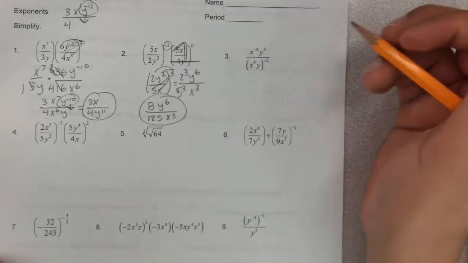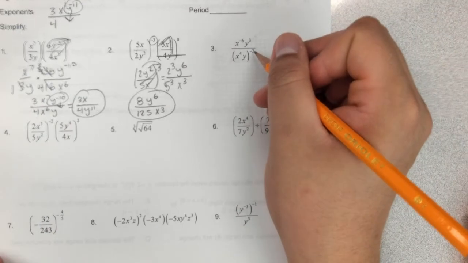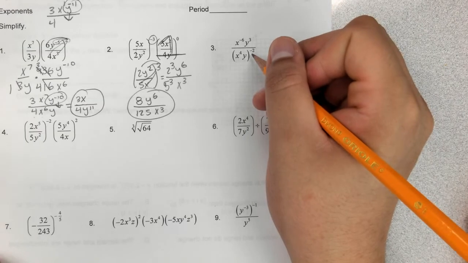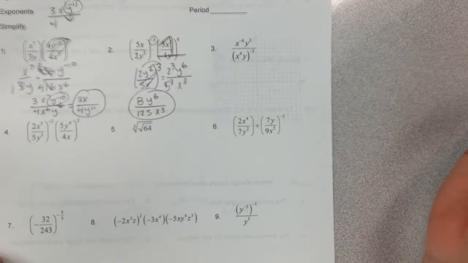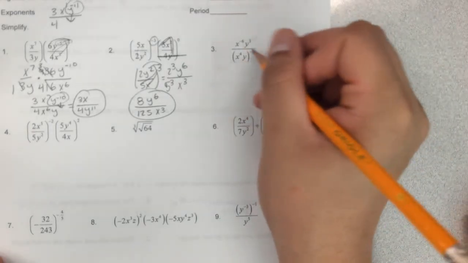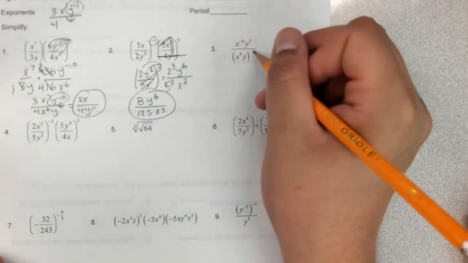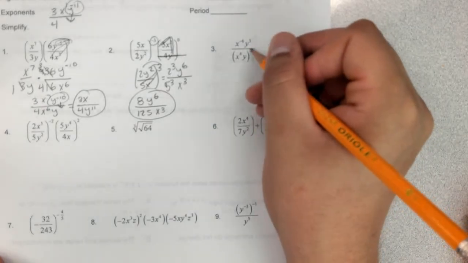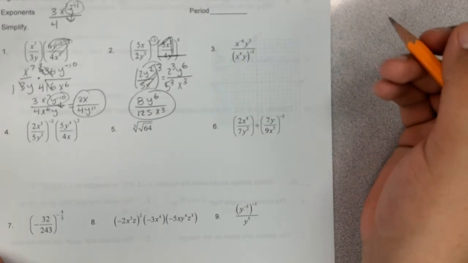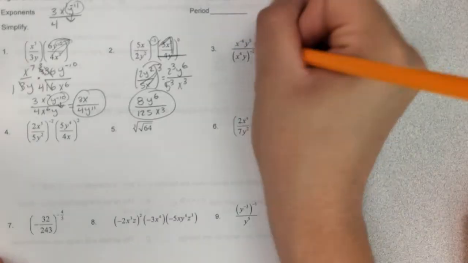Then for number 3, here. So there's multiple ways you could approach this. You can either just go ahead and move this all to the top to make this positive 2, or you could just do the power rule, multiply this by negative 2. Here for this one, I'll do the power rule.